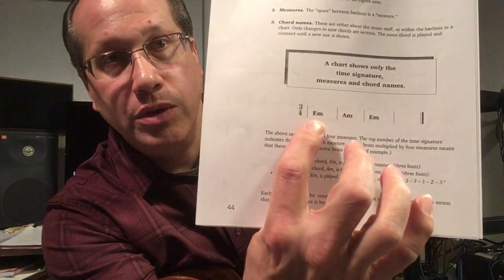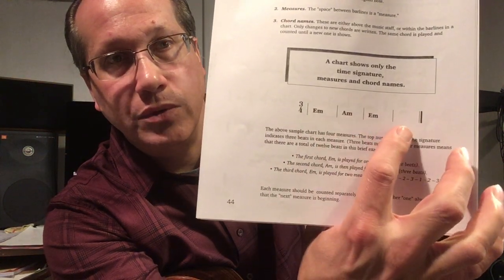The above sample chart has 4 measures. The top number of the time signature indicates the 3 beats in each measure. That means you're going to strum the chord 3 times, and the 3 beats is multiplied by 4 measures. That means there are a total of 12 beats shown in this simple chord chart. 3 beats, 3 beats, 3 beats, 3 beats. Again, the measure lines are the key to that.